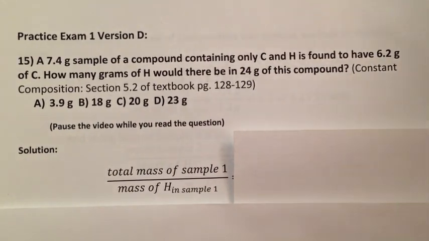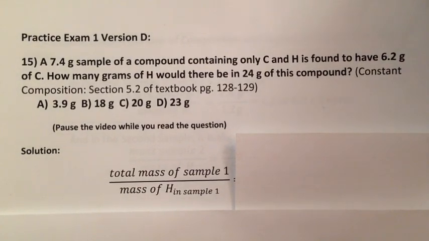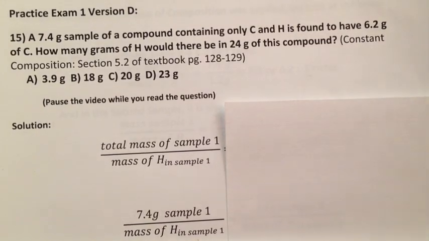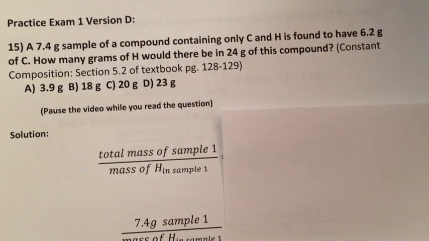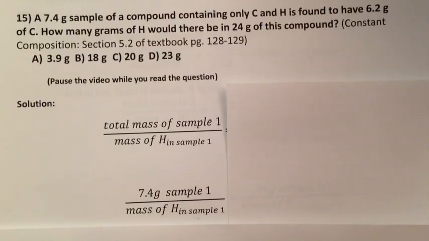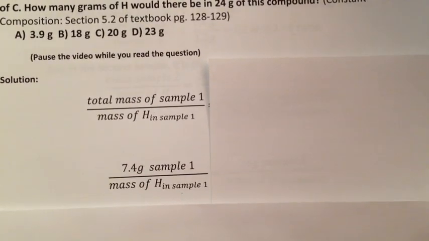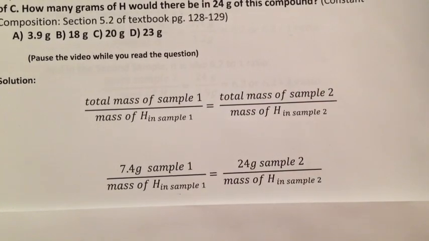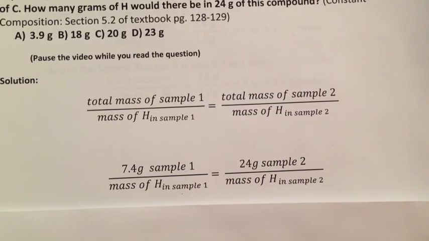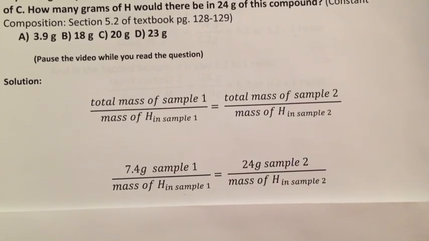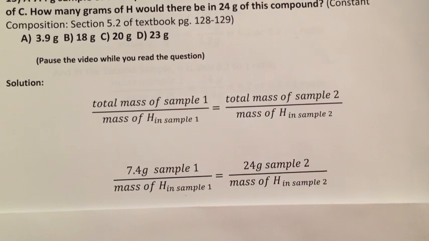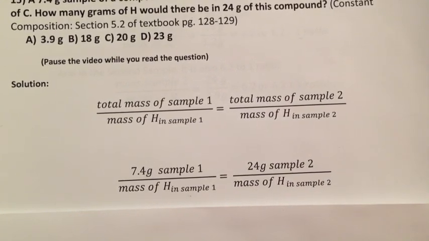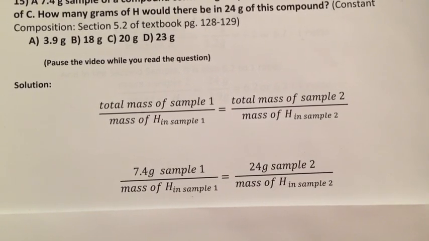In this problem, we know that the first sample containing carbon and hydrogen weighs 7.4 grams, and the second sample, which also contains carbon and hydrogen, weighs 24 grams. We want to find out how many grams of hydrogen is in sample 2. As you can see, we have two unknowns at the moment since we do not know how many grams of hydrogen are in the two samples.